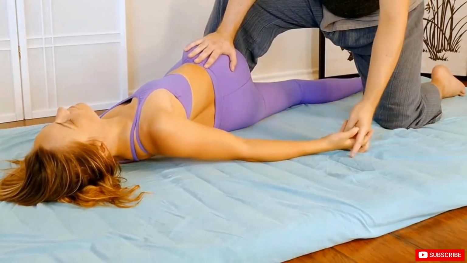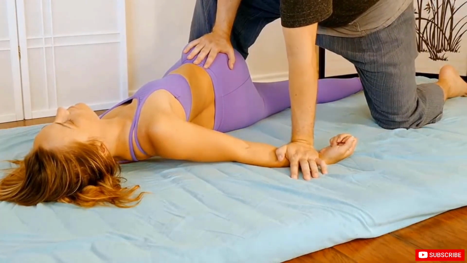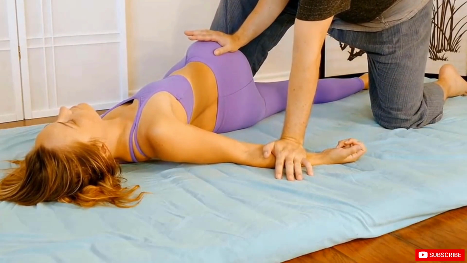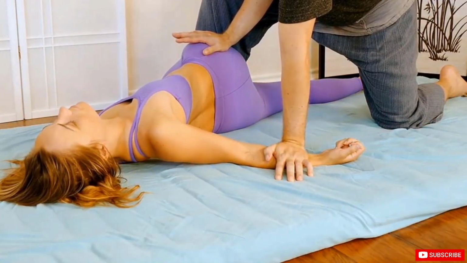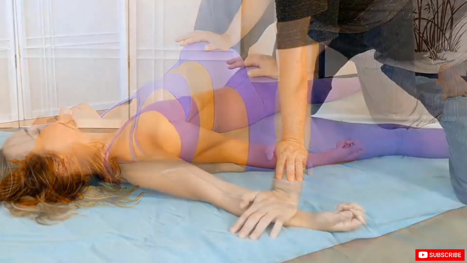Okay. Now, if I allow her arm down, I'm going to use a little compression through the forearm here while I'm using the palm of this hand. Is it too much in the glutes? Okay, better there? There we go.